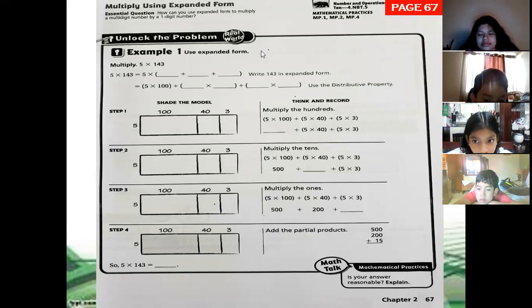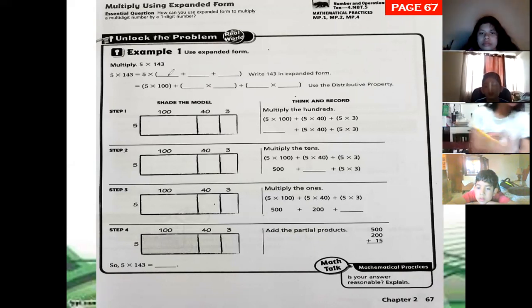Example 1, use expanded form. Multiply 5 times 143. Okay, so that's what we're gonna do. There are 3 lines here, and 143 has 3 digits. So the number 1, we're gonna write it in the first one. The number 4 in the second, and the number 3 in the last one.